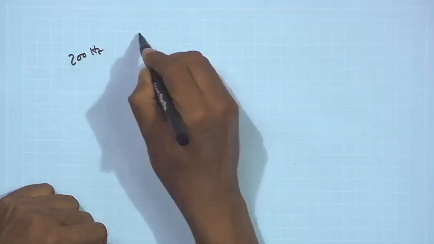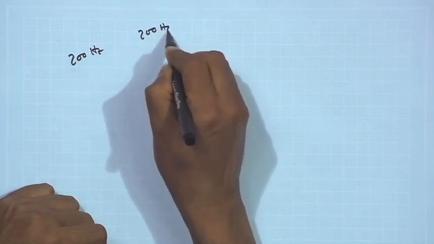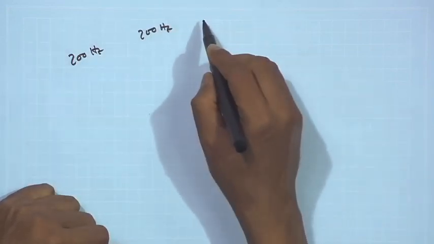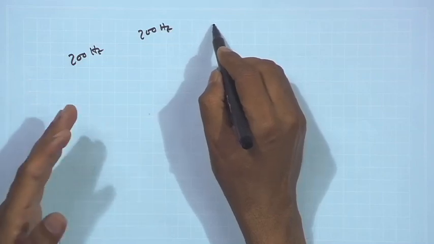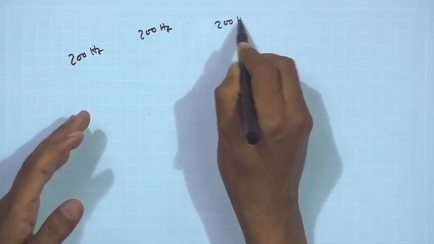An example: suppose I play a tanpura, a harmonium and, say, a guitar, let us say Sa, with the same frequency. Harmonium Sa is 200 hertz, tanpura Sa is also 200 hertz, and guitar 200 hertz.